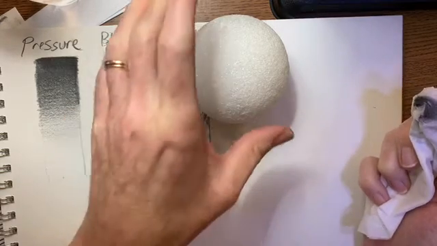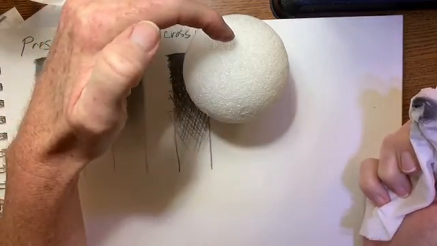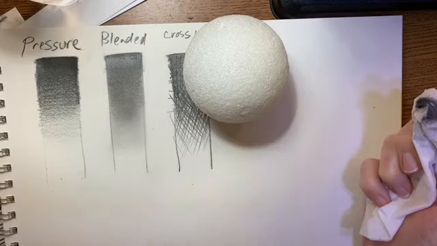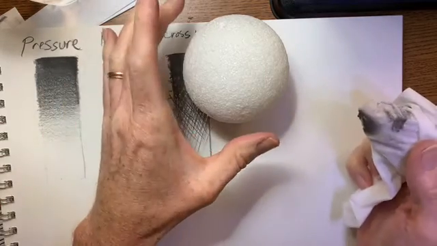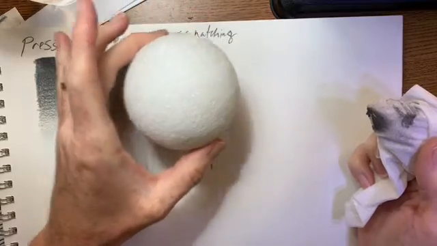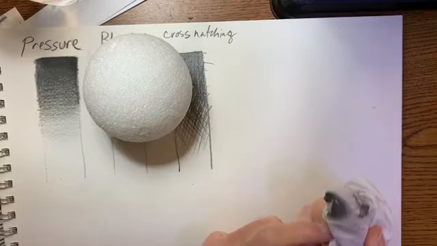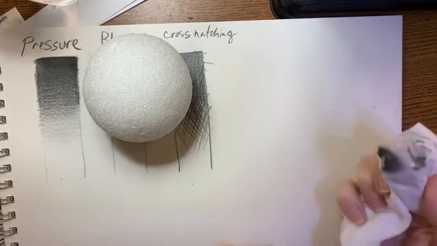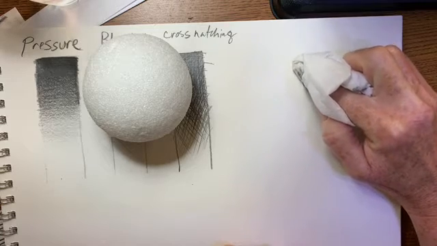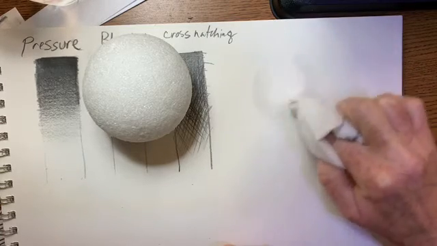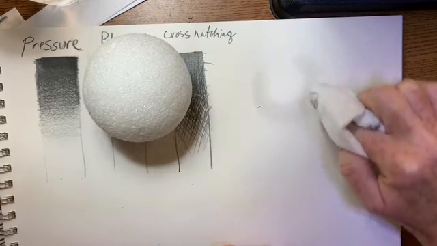Okay, so the first thing we're going to do is, and you can see that there's a light here and a shadow here. So that is how I'm going to represent this sphere on the sketchbook. Okay, so I'm going to move it over though because I do need to work. All right, so I've got this gray on my tissue. So what I'm going to do is I'm just going to draw that sphere using the gray because that dirty tissue color is awesome.